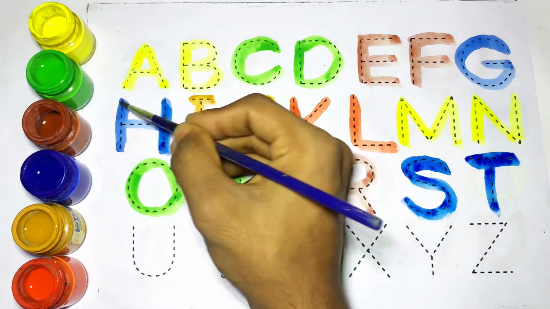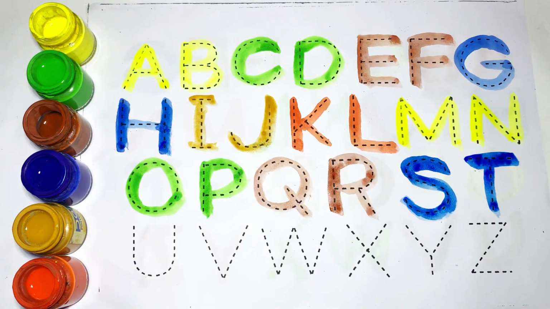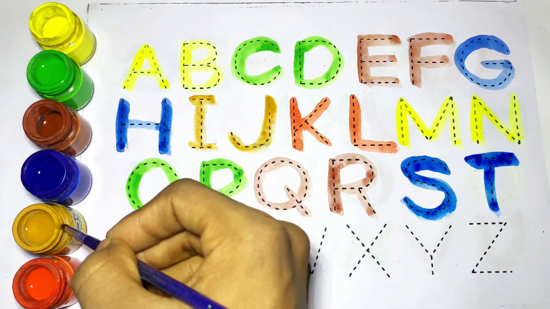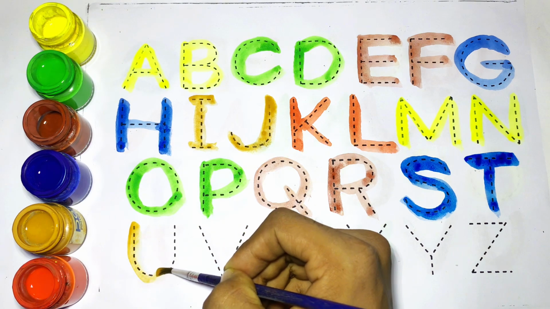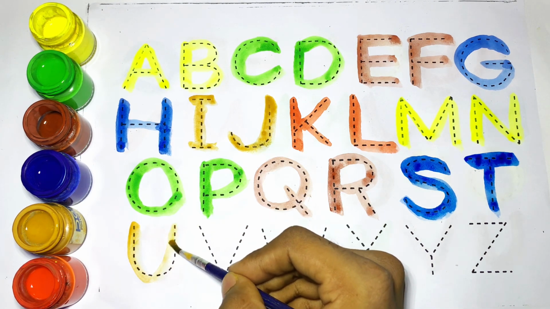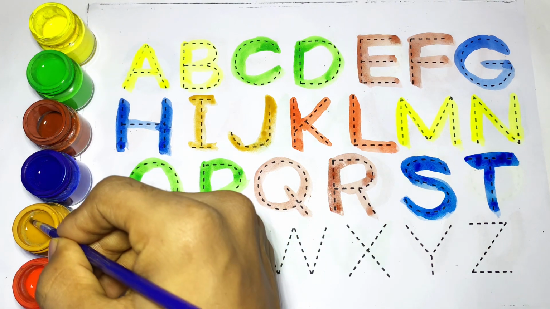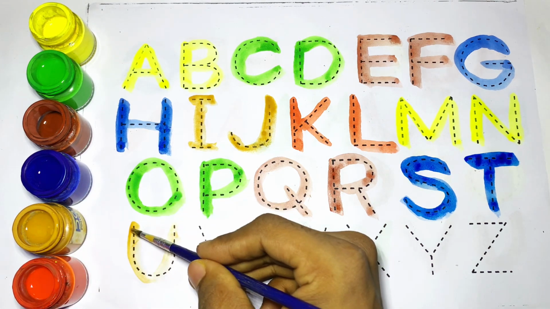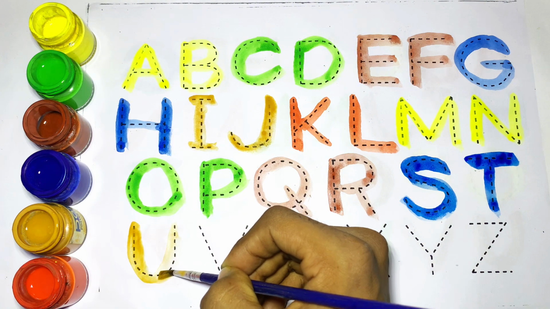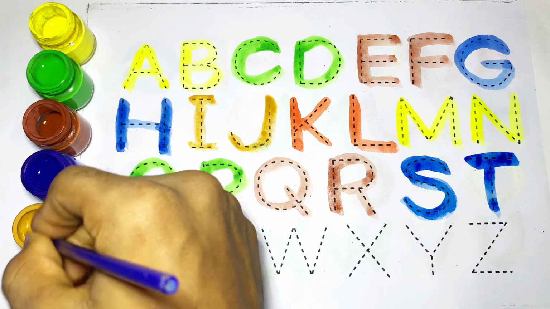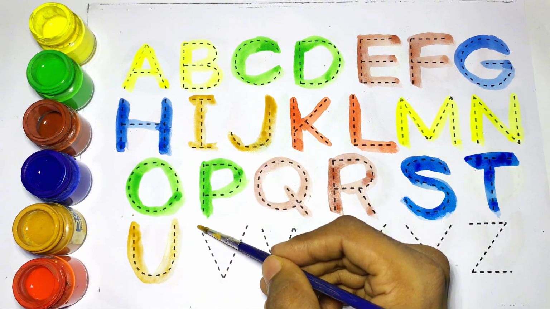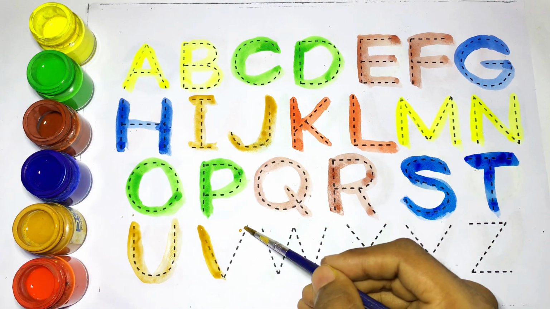Kids, now to U. U for umbrella. The alphabets of U. And use yellow ochre color. Kids, again use yellow ochre color and draw V. V for vanilla.